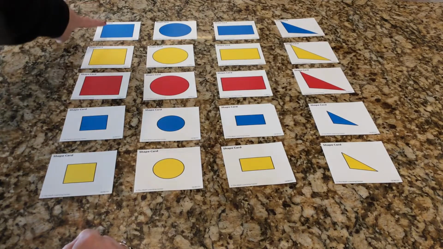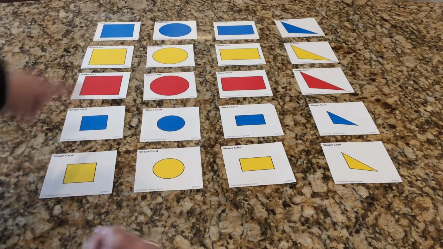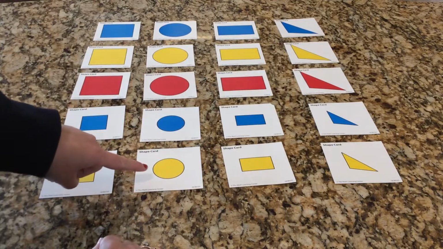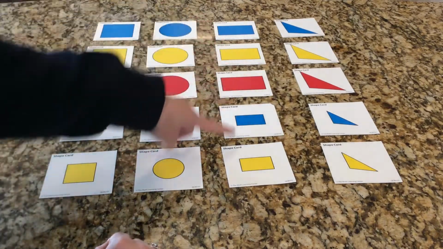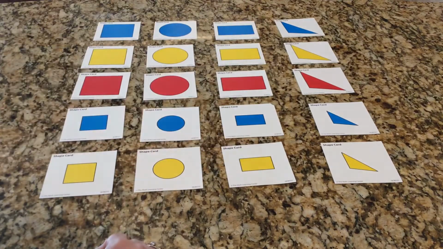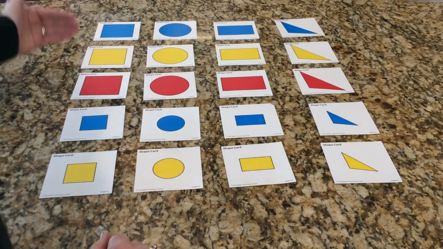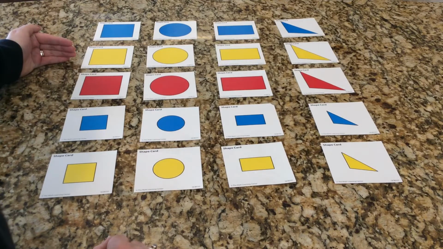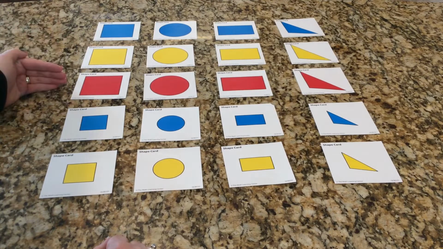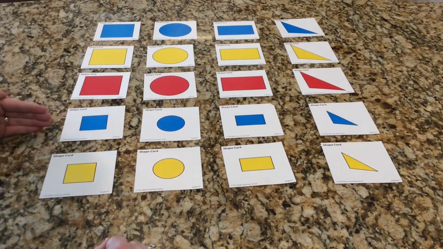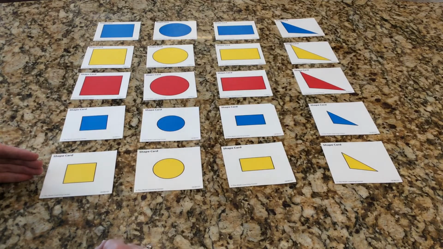I've got a row of squares, a row of circles, a row of rectangles, and a row of triangles. I've also organized them in color and size. So I've got all my blue bigs up here, my yellow bigs up here, my red bigs up here, my blue littles down here, and my yellow littles down here.